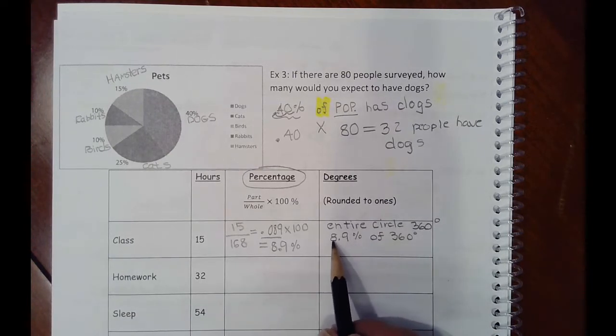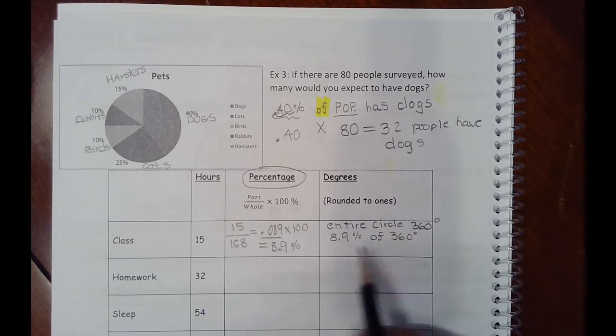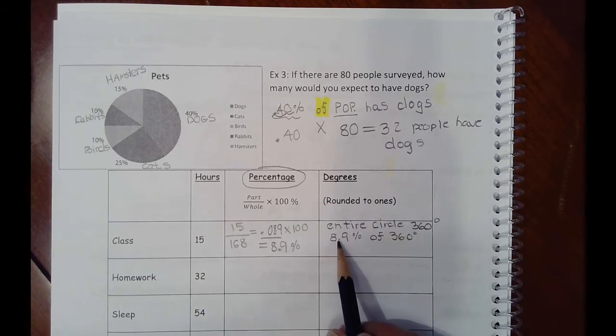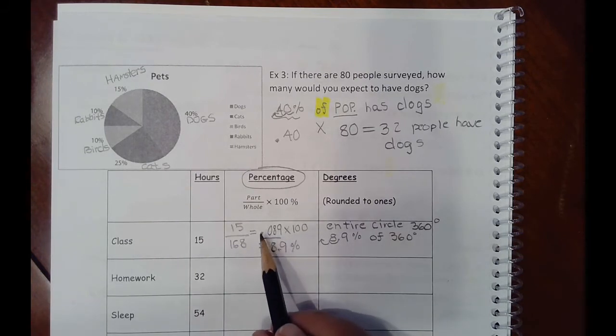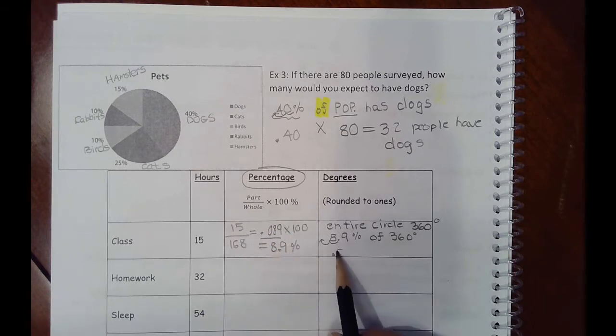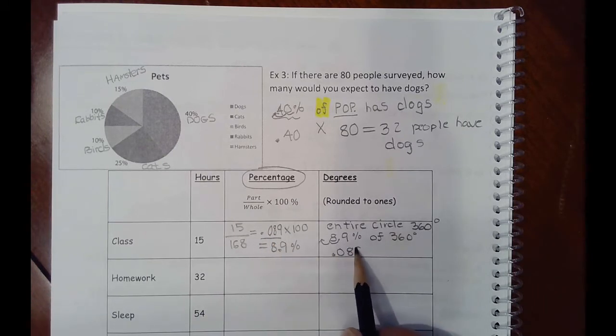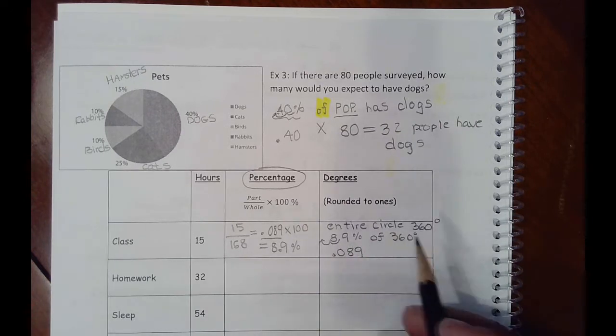Okay, remember, you cannot take 8.9% of 360 while it's in its percentage form. You need to change this to a true decimal without the percentage. That calls for you to slide that over 2 places, but we already know what the decimal version was because you can see it right here. So don't forget, use the decimal number, not the percentage type number.